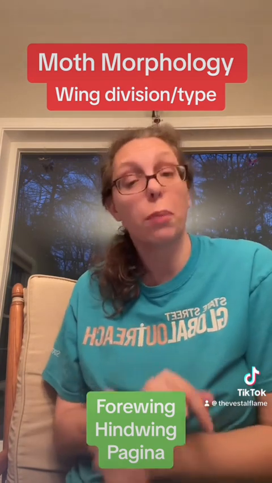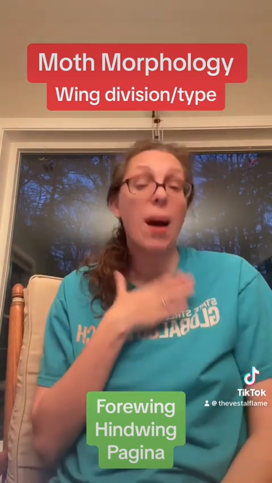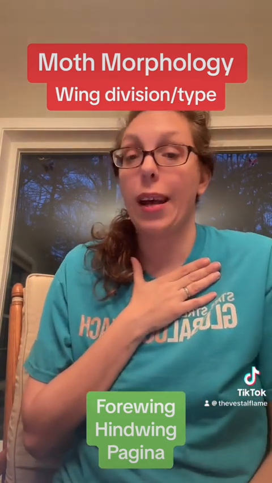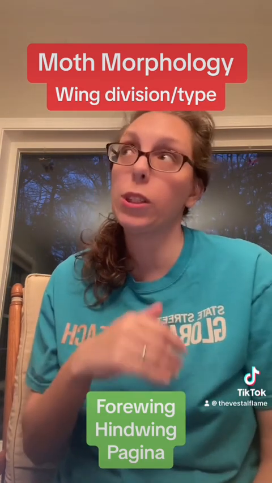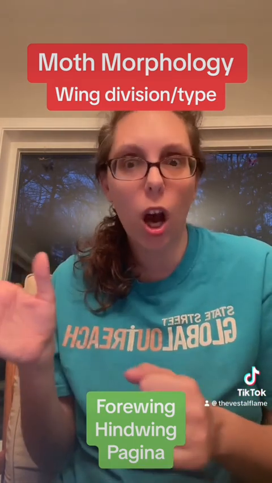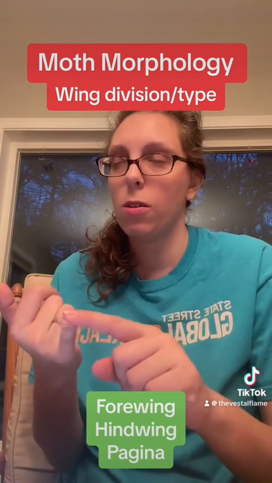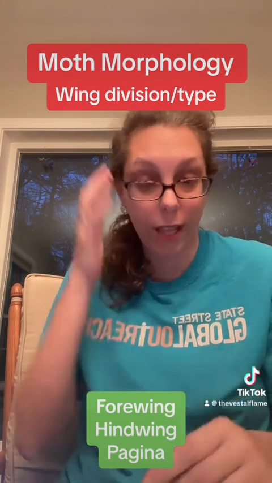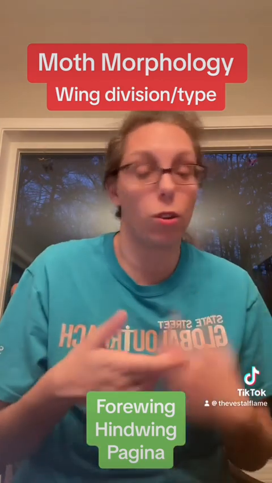The forewing. The abbreviation is FW. My letter designation is A. My color designation is lime green in my diagram. It has interchangeable terms depending on who you're reading, especially if you're going with Christensen or Comstock. So the forewing is either called the superior, the primary, the anterior, or the upper set. Okay. Modern literature calls it just the forewing.